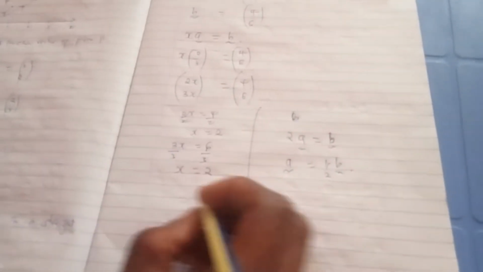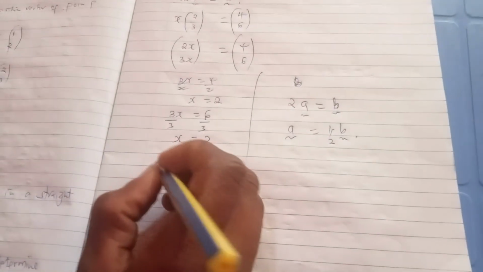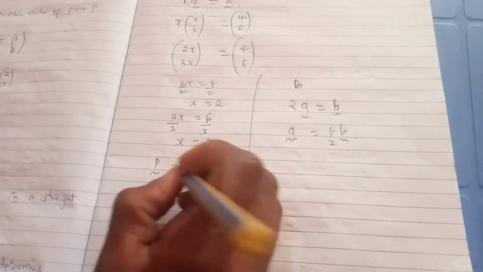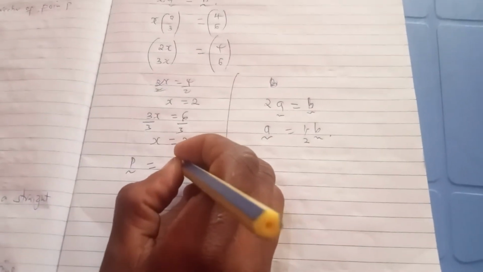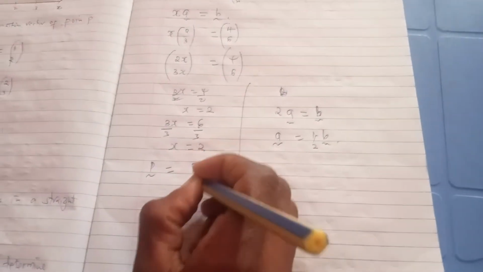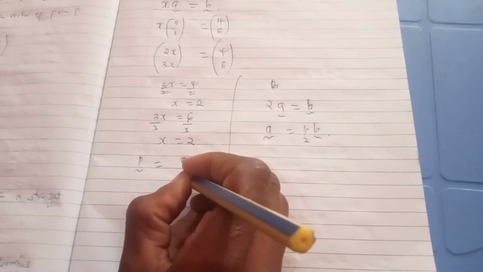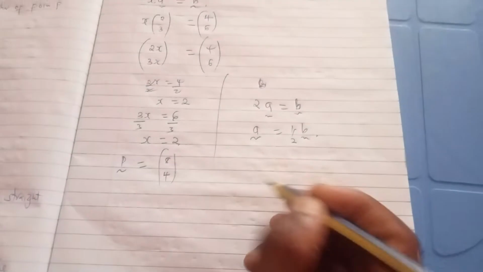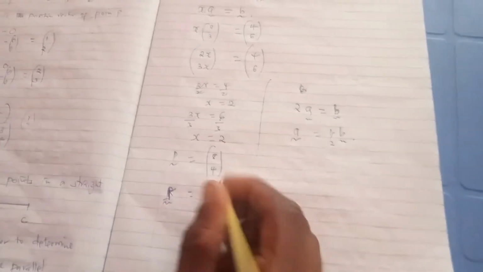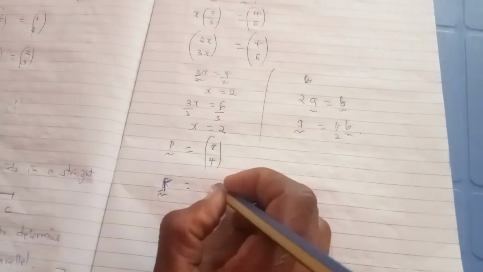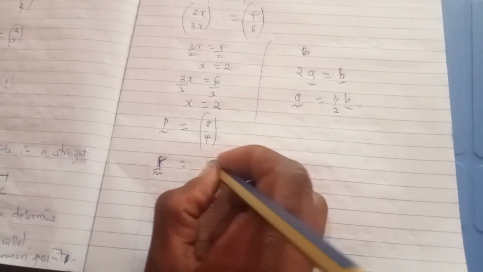Another example may be, for example, you have vector P which can be (8, 4), and vector R which may be (2, 1).